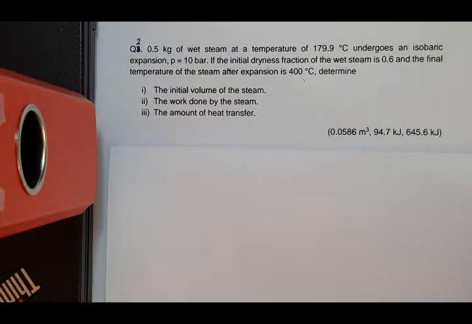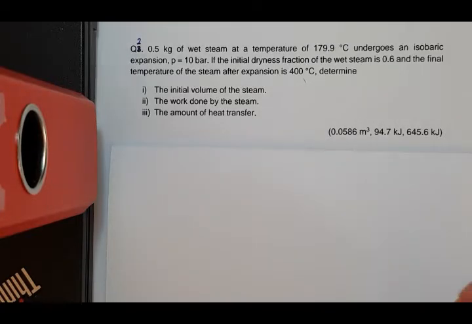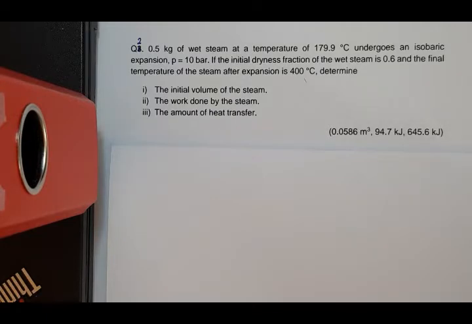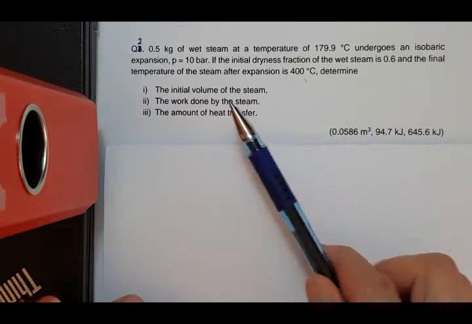Hello everyone, in this video I'm just going to give you the solutions to question 2, the final question in tutorial 6, which is regarding the properties of water and steam. So let's have a look at this question.